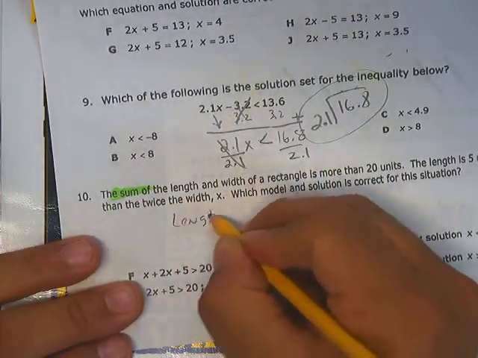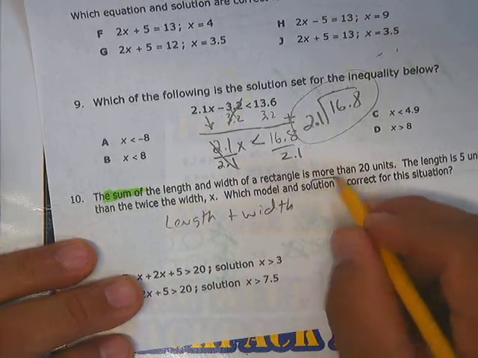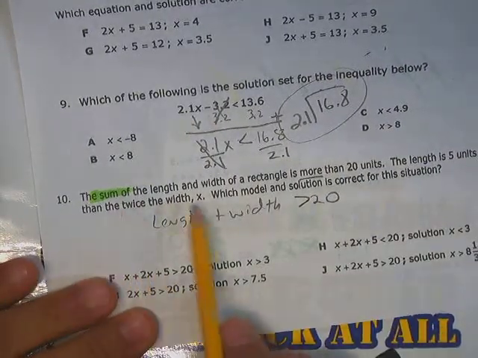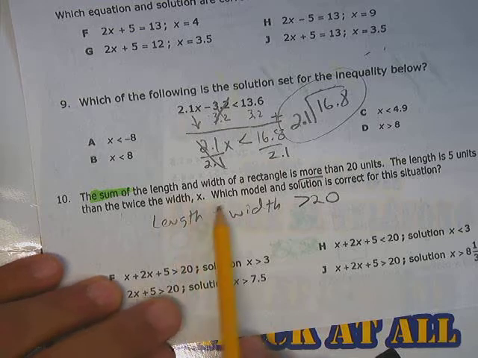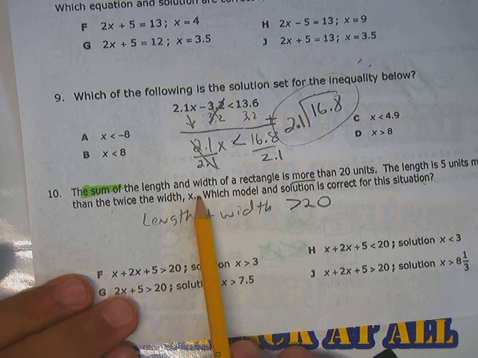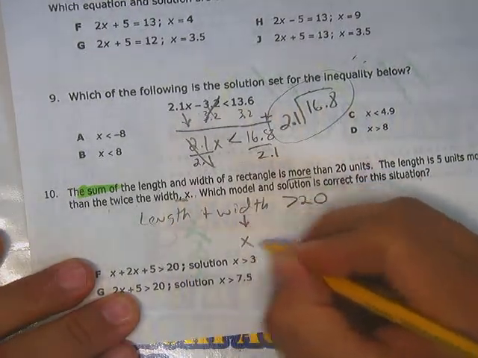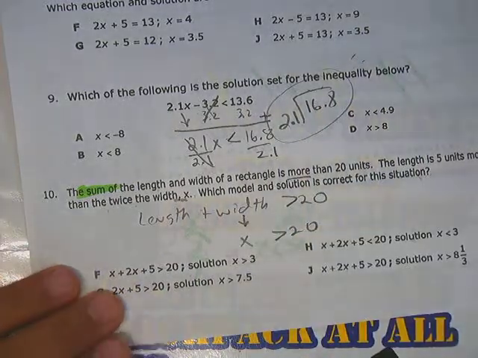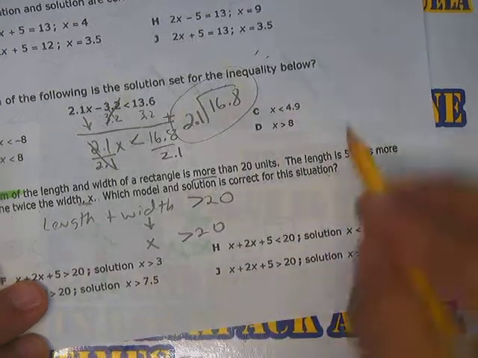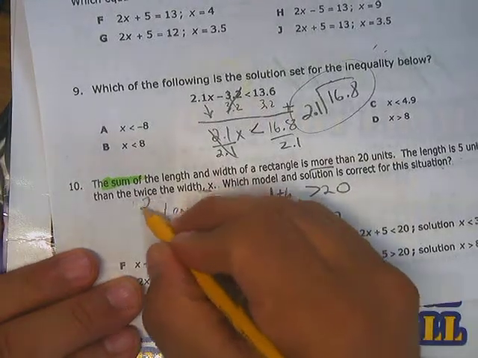Okay. Number 10. The sum of the length and width of a rectangle is more than 20 units. The sum means addition. And so I know it's length plus width is more than 20. So the sum of length and width. The length is 5 units more than twice the width, x. So I know they're using x for width. So I'm going to put, okay, this guy is x.